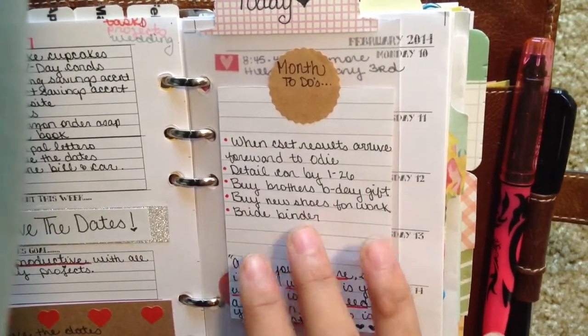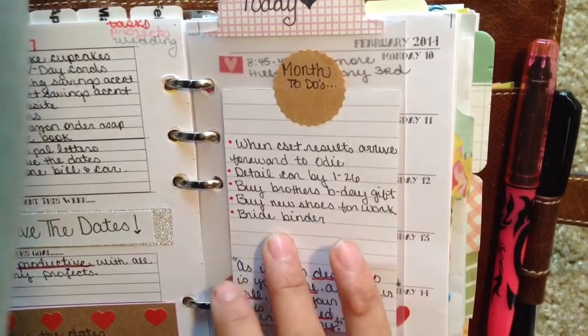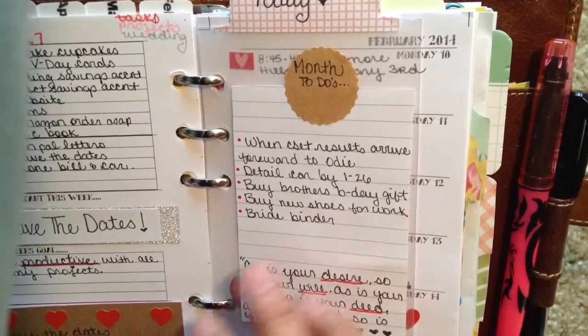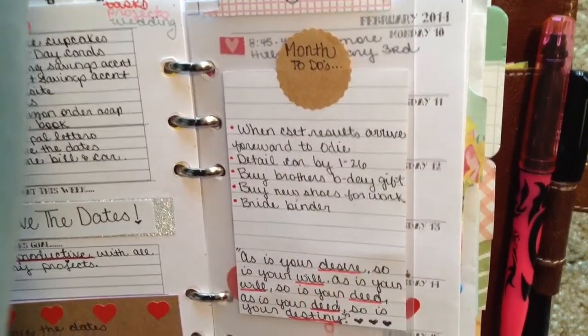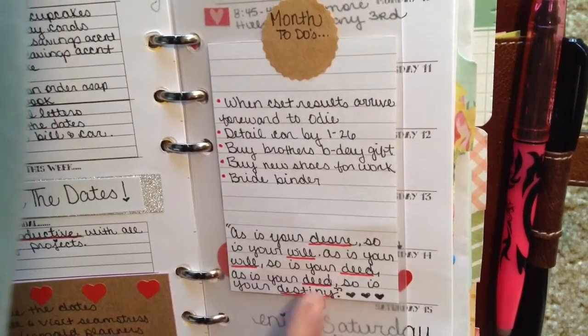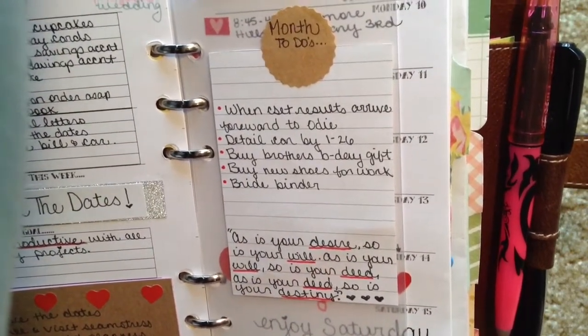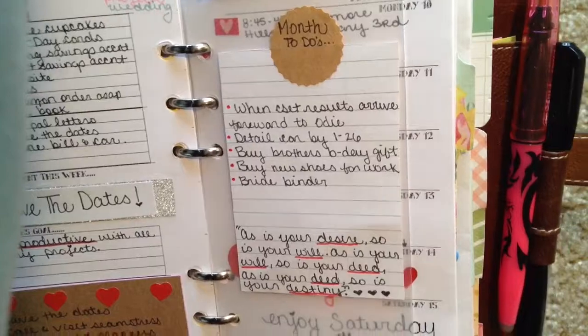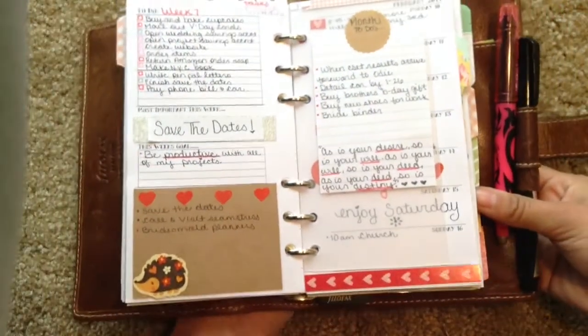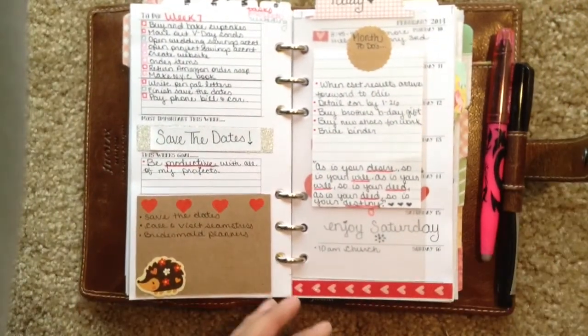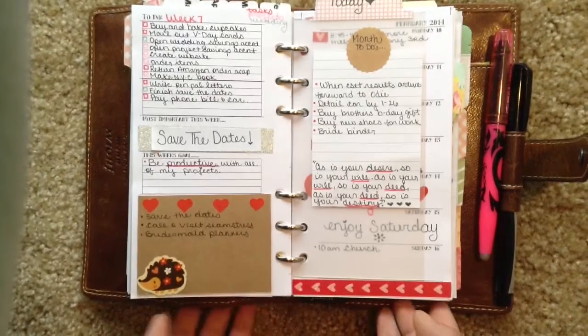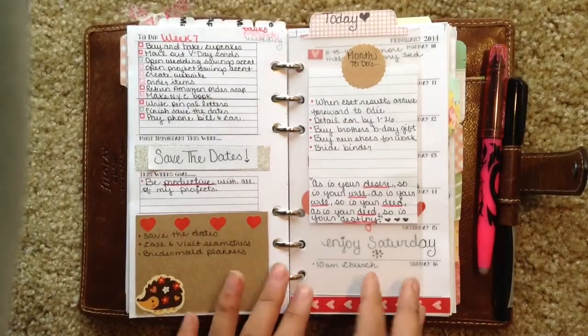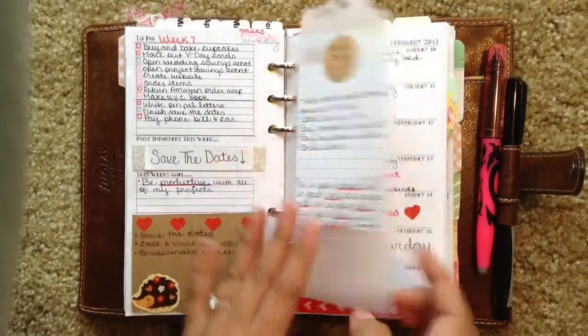It's working because I can view this and know that these are things I need to do for the month. Then I just have here a quote from Danielle Laporte. I'm really into her things right now. So that is my week, and you can consider it a week on 2 pages if you want to. There are 2 pages here, but there's still just this 1 week.